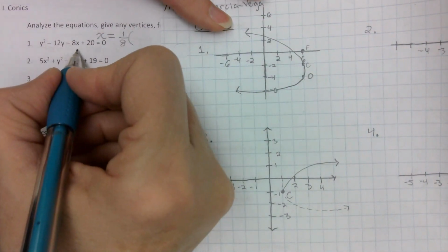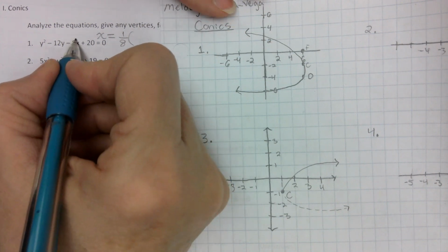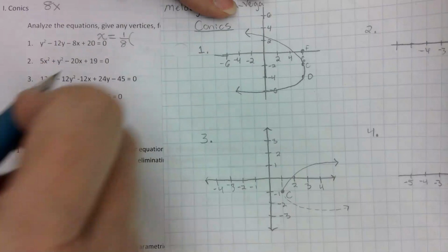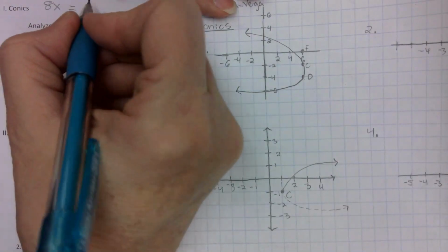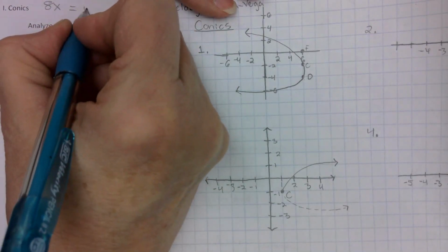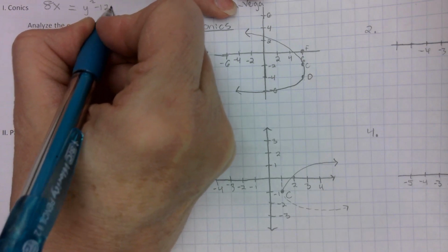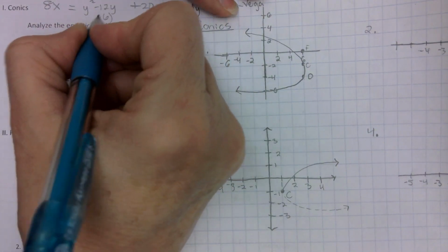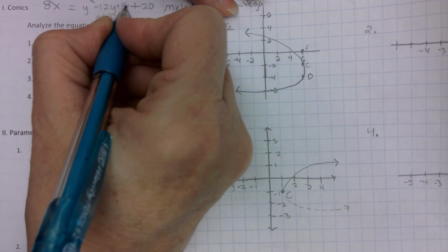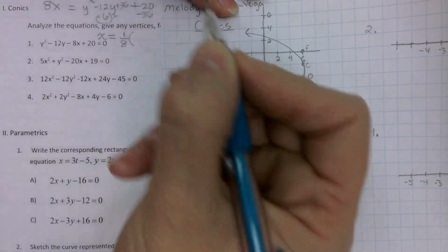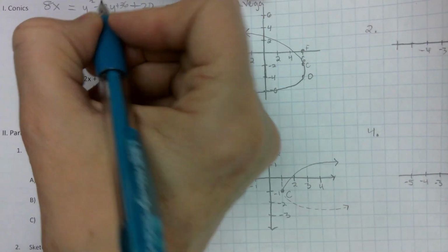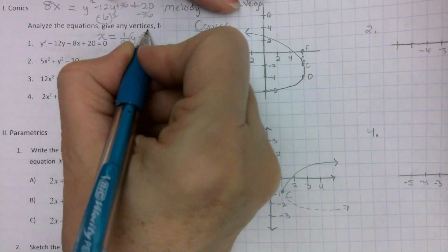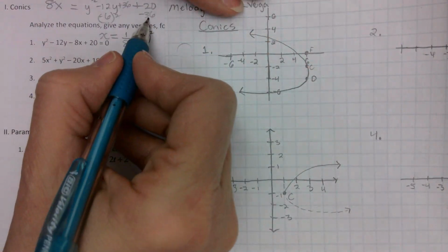It is positive, that 8x can go to the other side and be positive, right? Everything else could stay y squared minus 12y, leave a space, plus 20. Half of 12 is 6. Add 36 and subtract 36, right? So you should have had 1/8 times y minus 6 quantity squared minus 2.